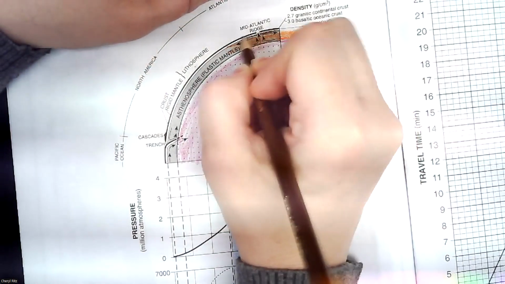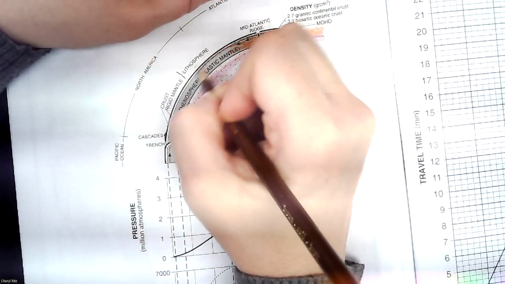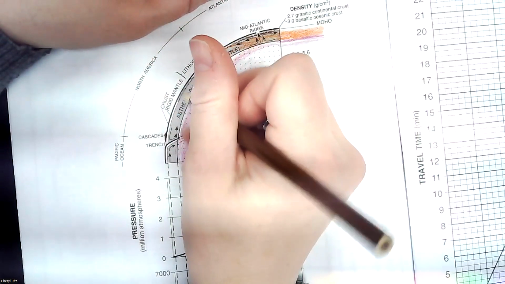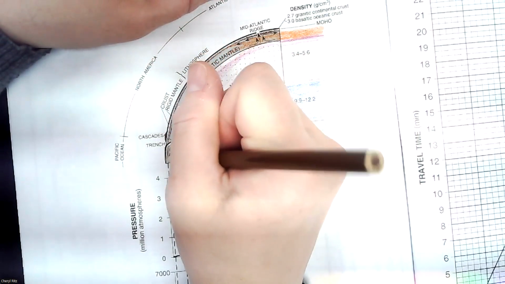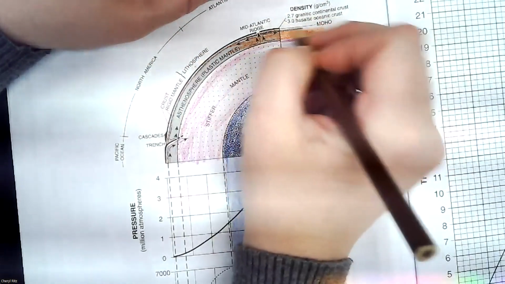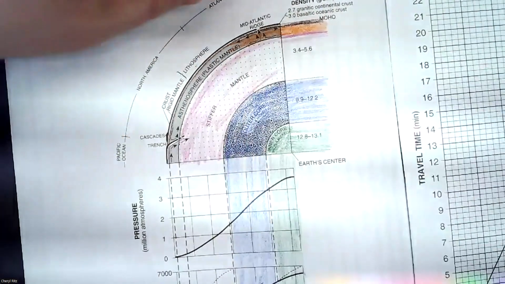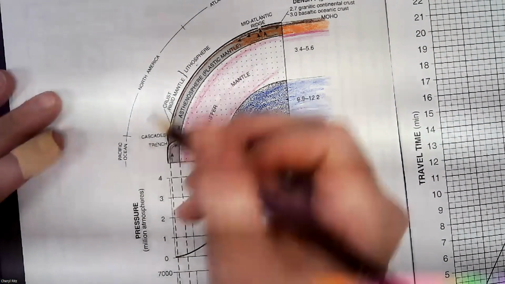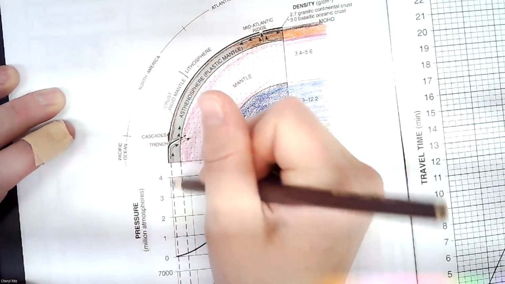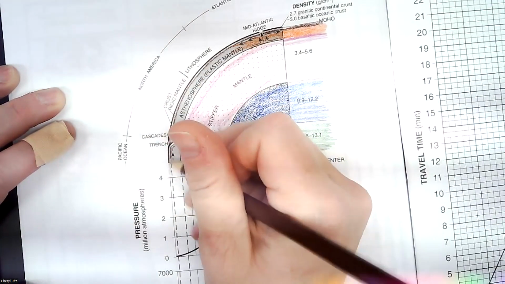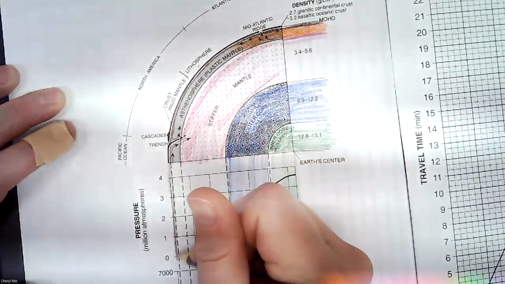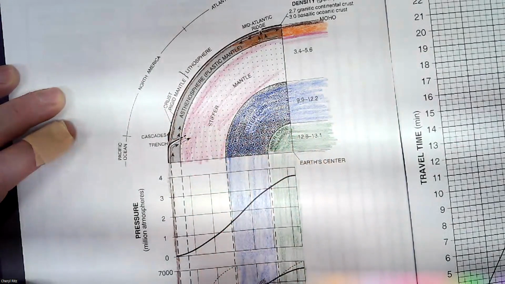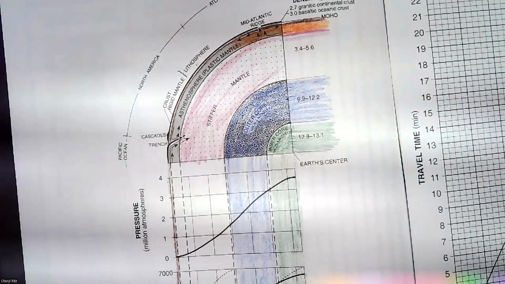What is this very small layer called right here? This is not the crust. This is not the lithosphere. This section is, no, the asthenosphere we already did. That little section is the rigid mantle, still part of the mantle. It is part of the lithosphere, but it is also the mantle.